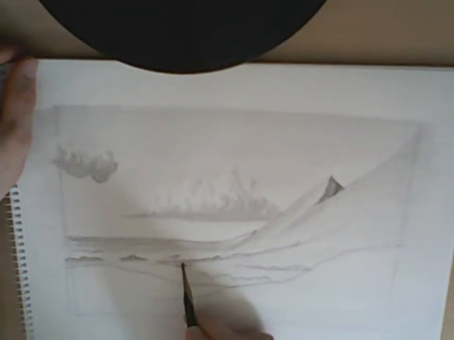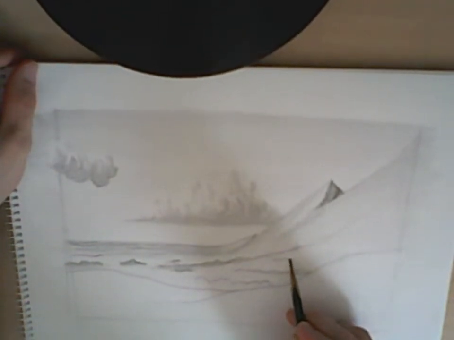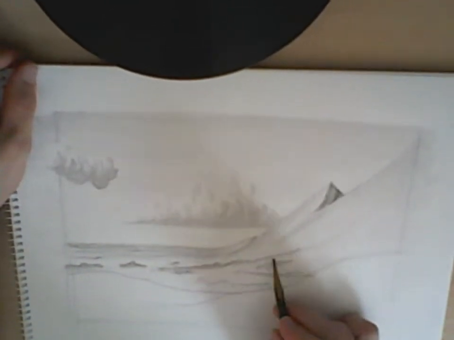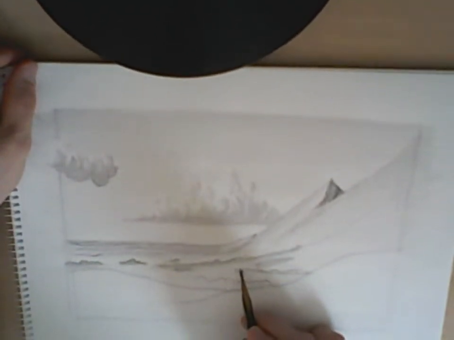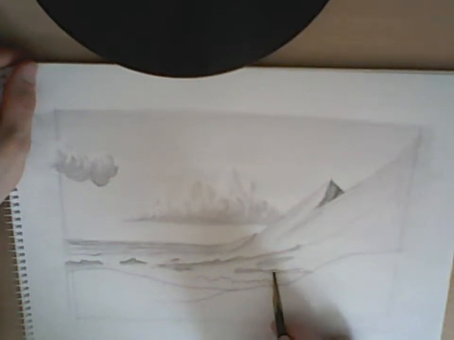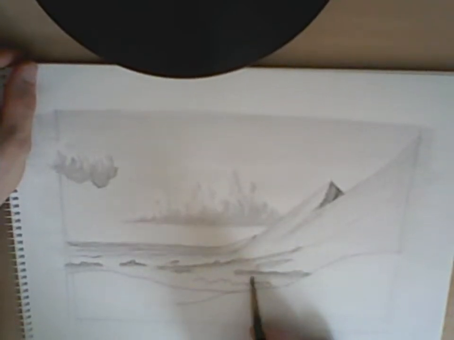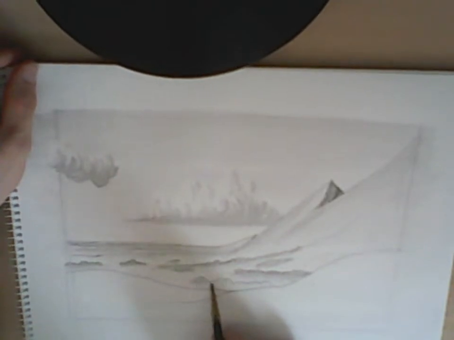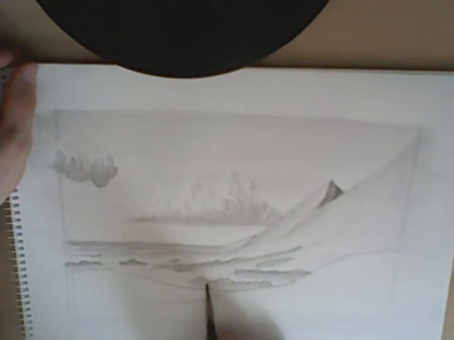Those tree tops poking out. Some more right here, maybe. Those ones right there. The one right here. So all the way down there. Okay.